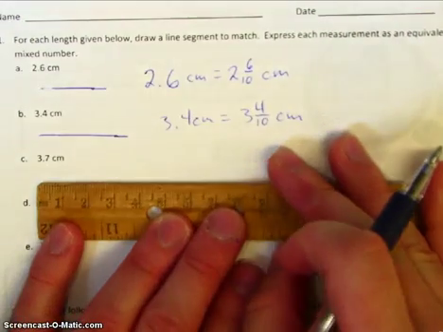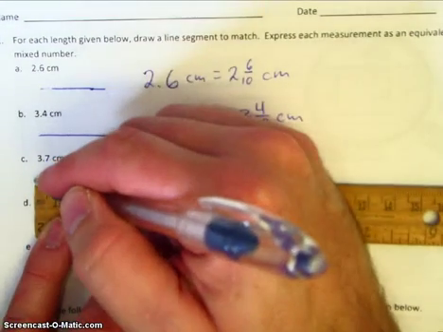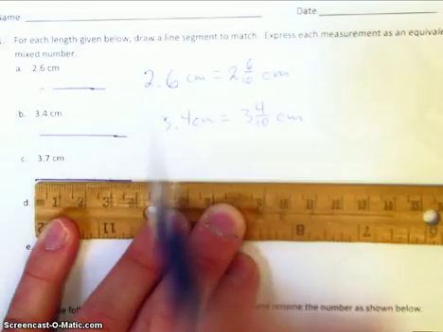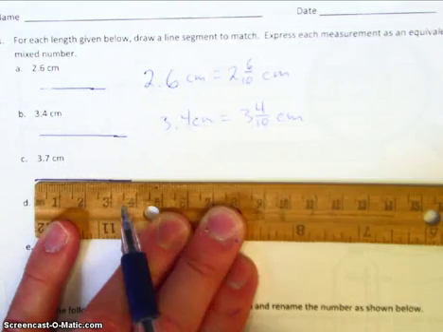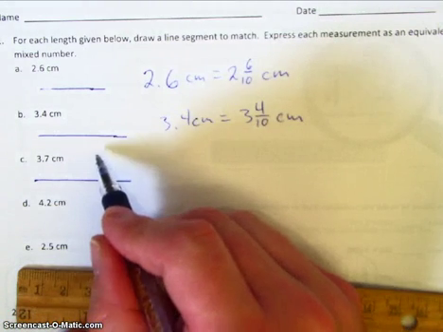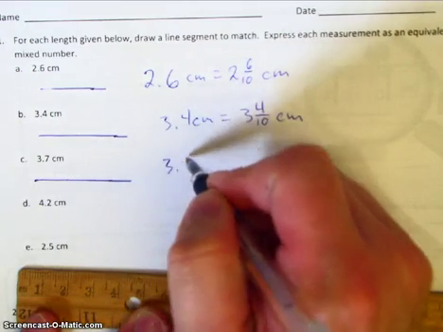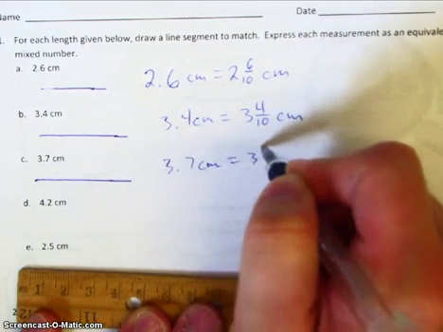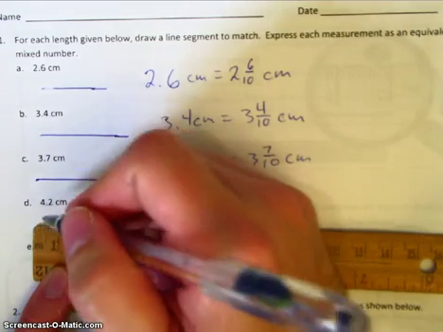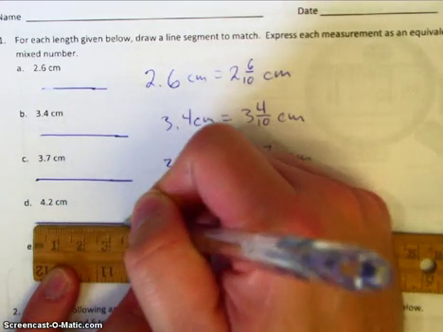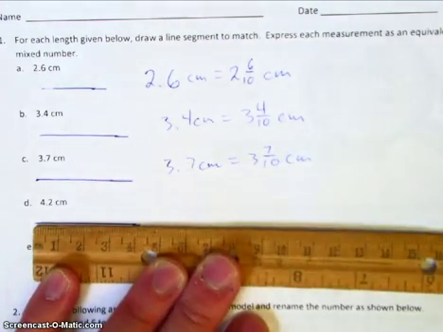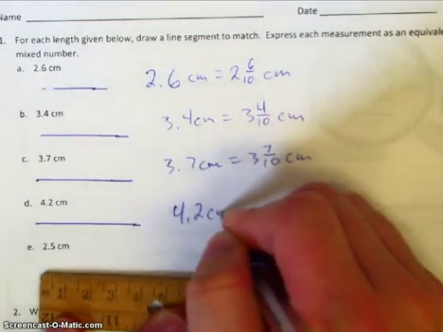Okay, in the letter C, we have 3 7/10. So there's 3, and then we can count 7/10. Now you can see letter C is just a little bit longer than letter B, by 3/10 of a centimeter. Letter D, we have 4 2/10, so we're going to start at 0, and we can go out to the 4, and then we just go 2 little tick marks past the 4 to get our 4 2/10 centimeters.